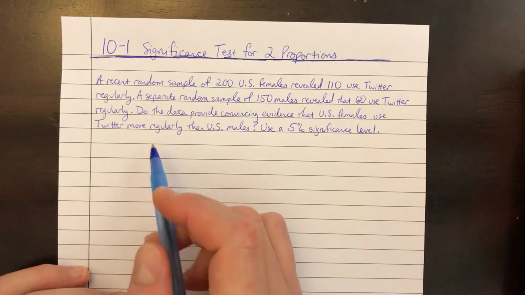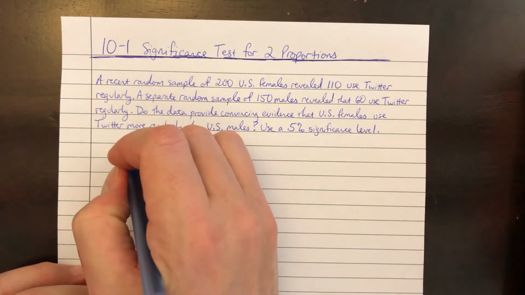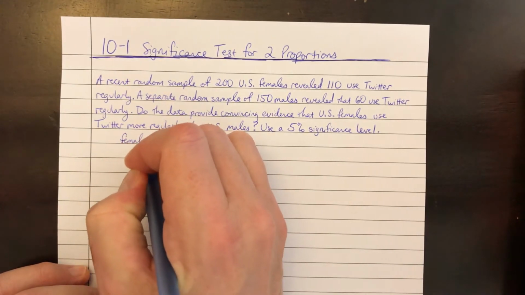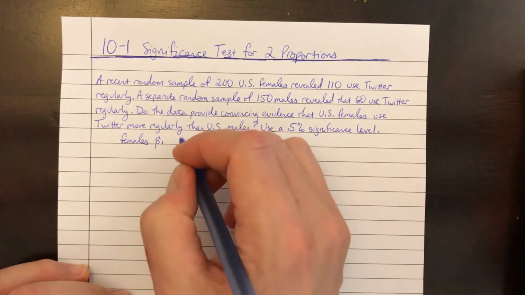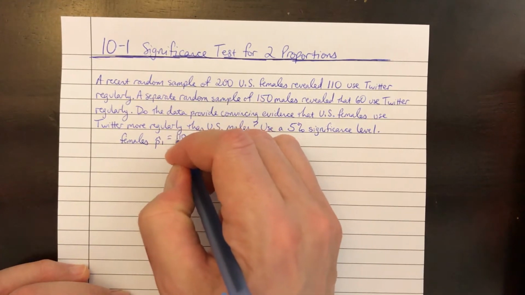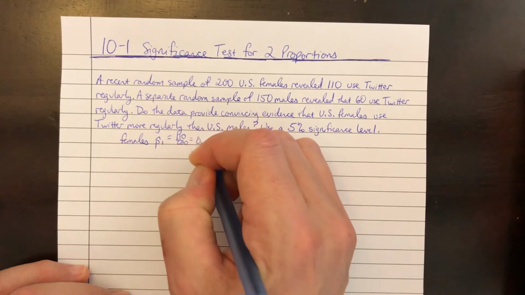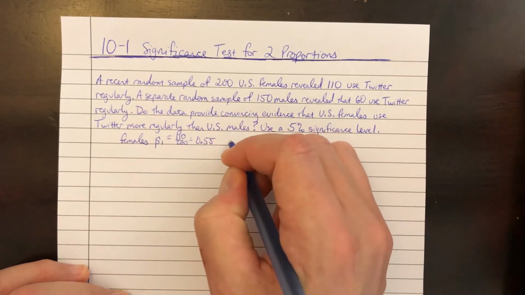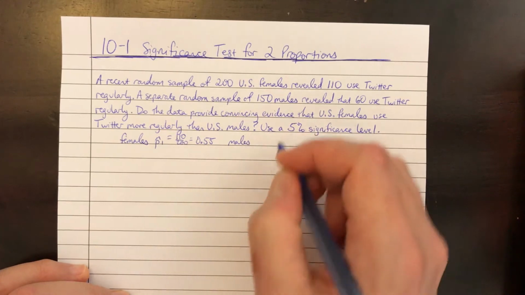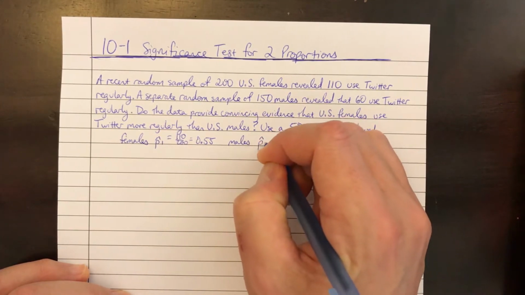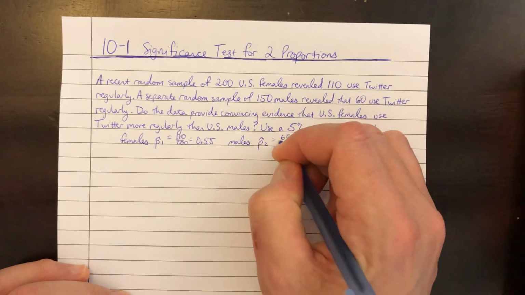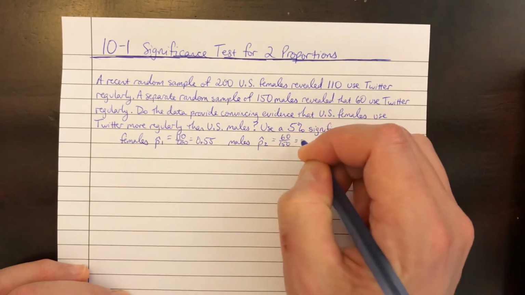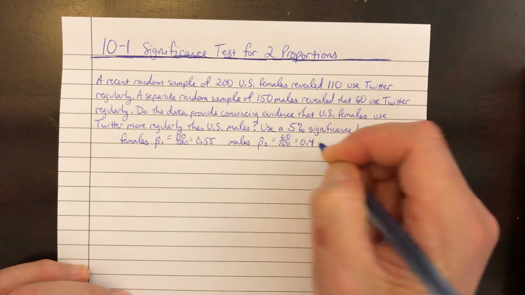So what we calculated the last time, just for the proportions, we know that the females, the sample proportion, which we'll call p hat 1, is 110 divided by 200, which is 0.55. And for the males, which we'll call p hat 2 for their sample proportion, that was 60 over 150, which is 0.4.